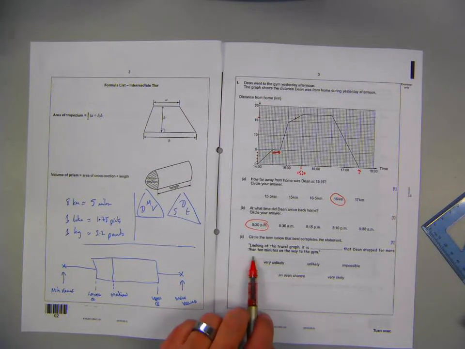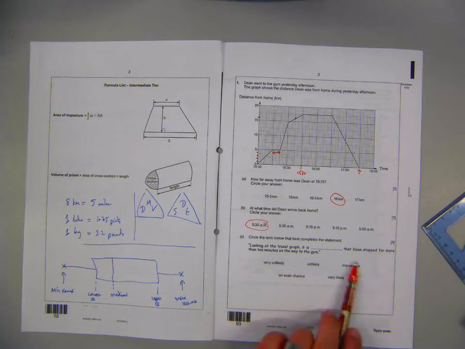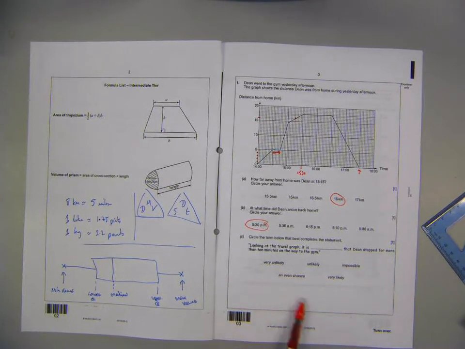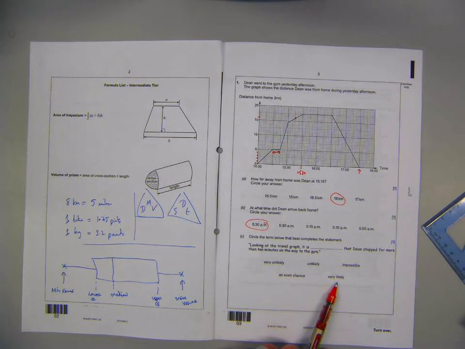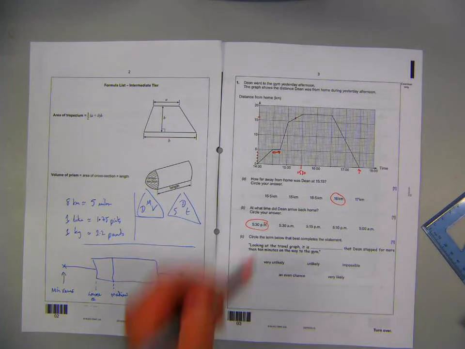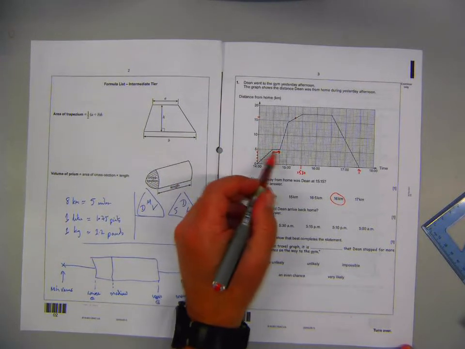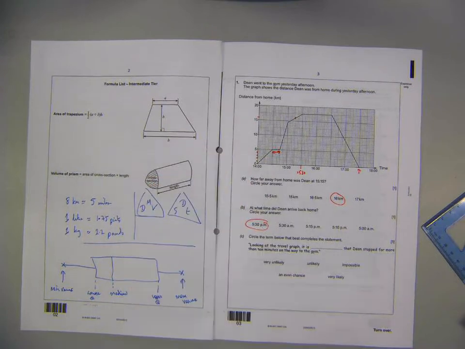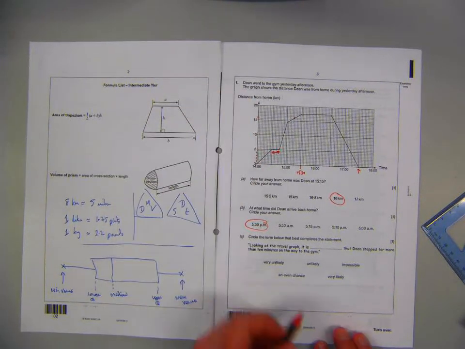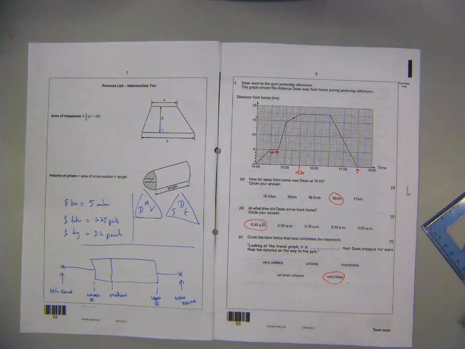So looking at the travel graph, it is blank that Dean stopped for more. We're going to say very likely. It's not certain because he could be still moving in that 15 minutes, but not actually getting any further away or closer from home. So he's sort of kind of moving sideways, if you like. He's not changing. So it's not certain, but it's very likely. So you're either going to put a circle around very likely, or you're going to write very likely in there.